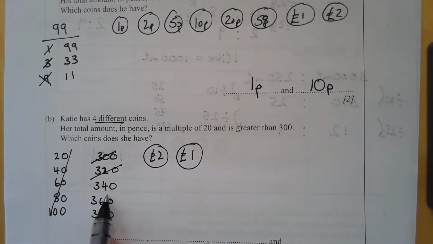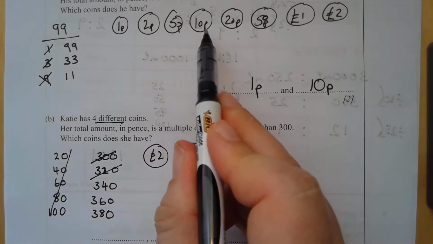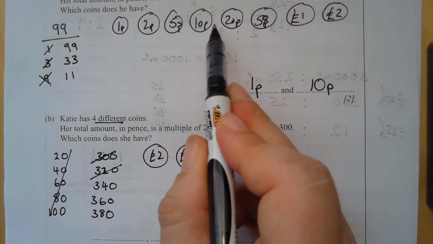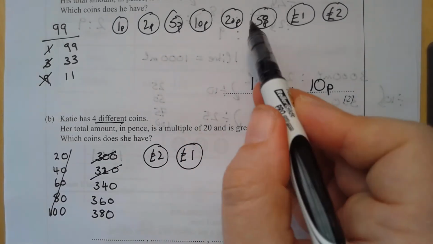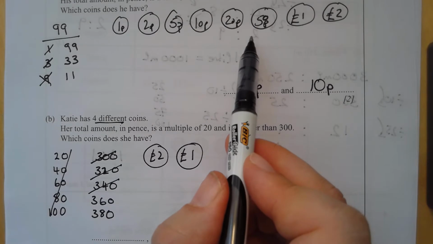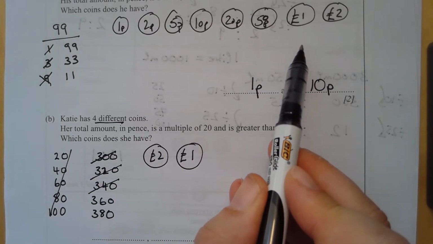What about 40? Now we've got 20 pence, so we could use a 20 pence here. 20 plus 10 would only get us to 30, and we can't add another one. 50 is too much, so we can't add this one either. So it's not £3.40. Let's have a look at 360. How can we make 60 pence with 2 of these coins here?